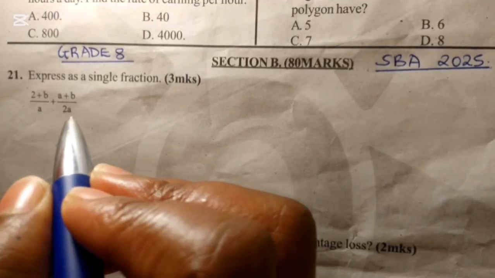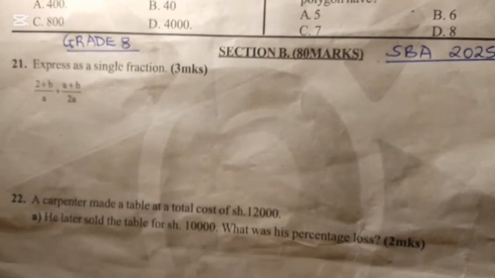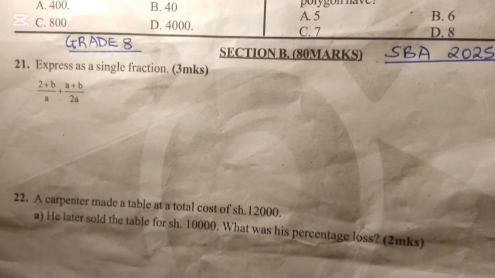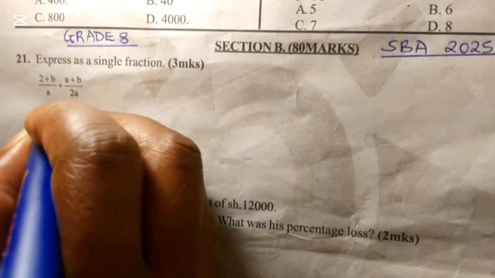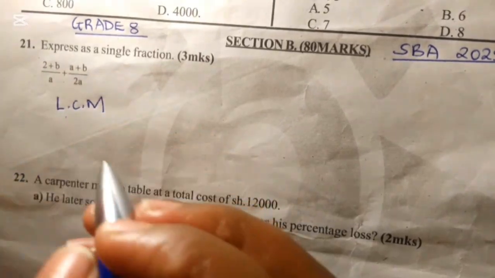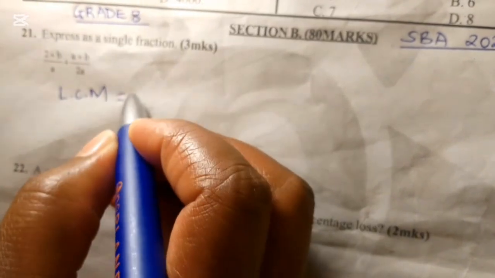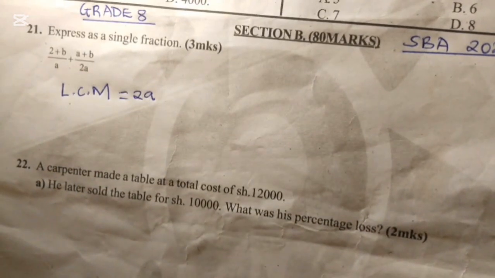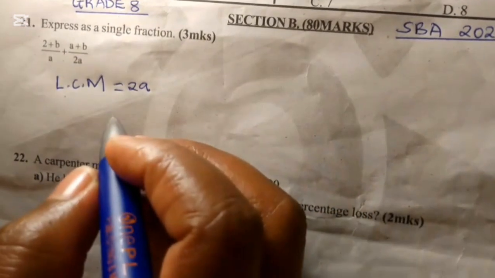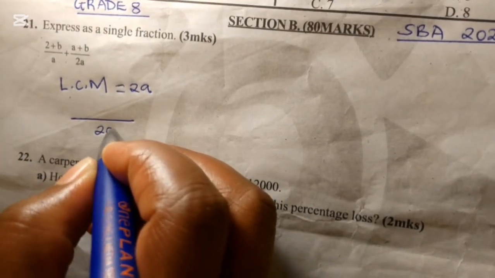We are going to use the same way here by first noting down the LCM, the least common multiple between a and 2a, which is 2a. Therefore, the LCM is 2a.